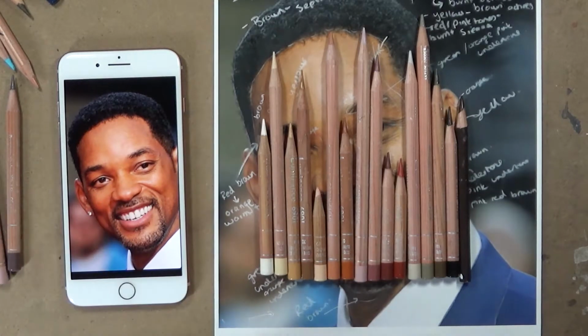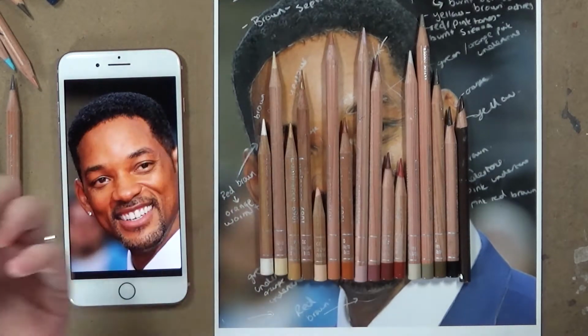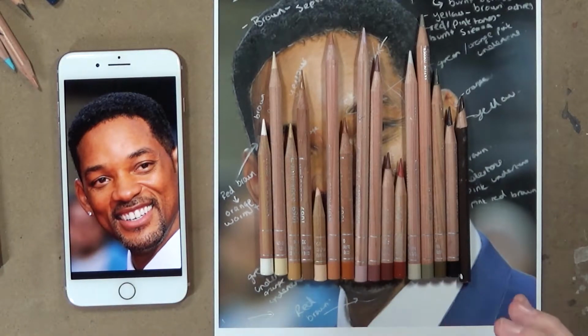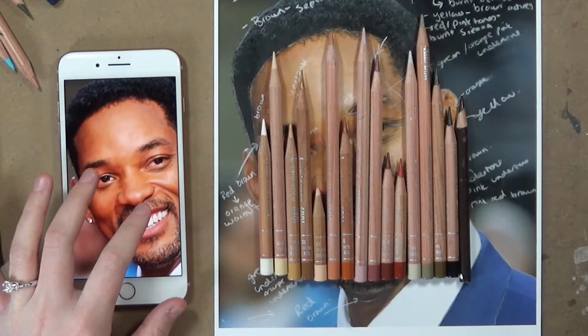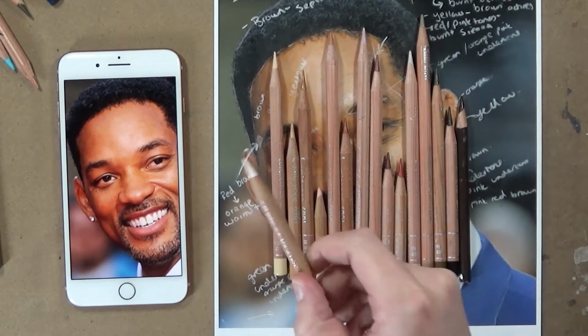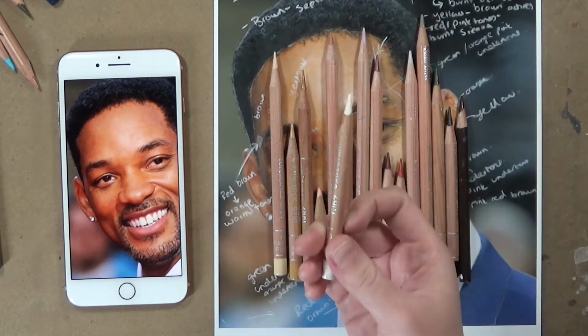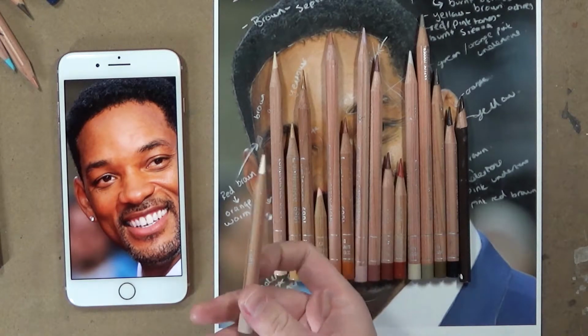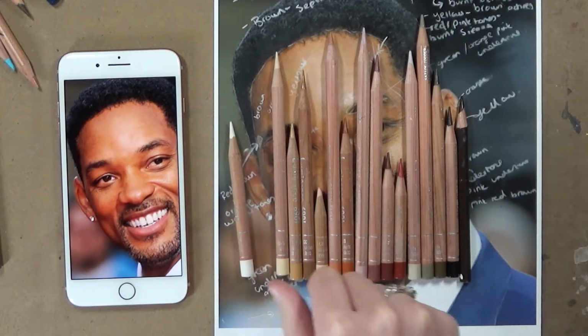None of these areas are bright white, so why would I need it? Okay, so it's about narrowing down these skin tones and not making us so overwhelmed with the options. So buff titanium, this can be used, it's like a creamy colour, it's not white, it's more creamy tone, so this can be used to blend these brightest areas. So we will keep that one.